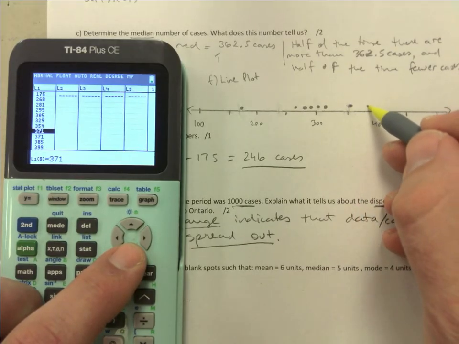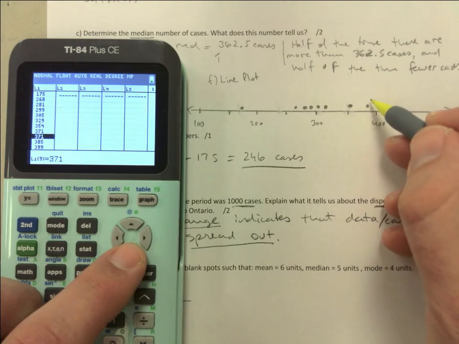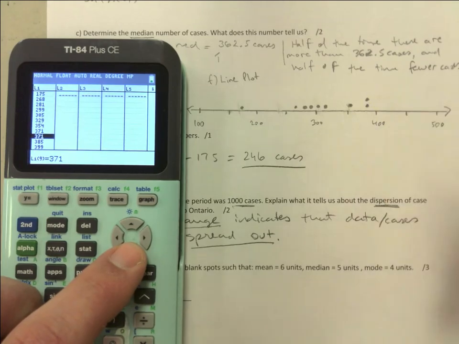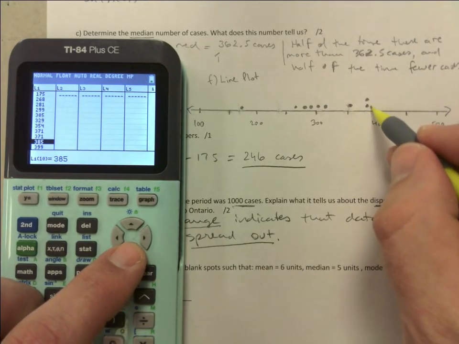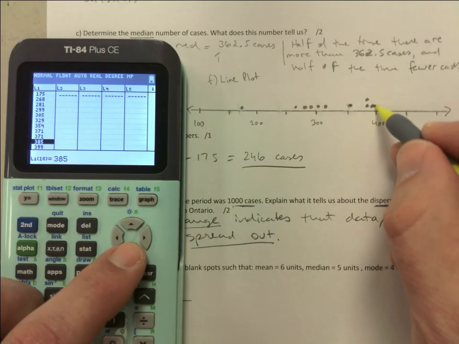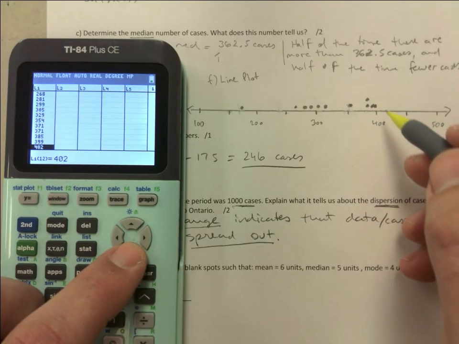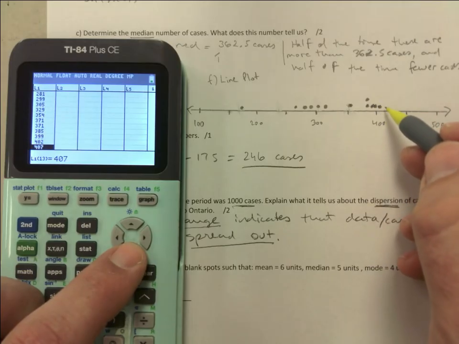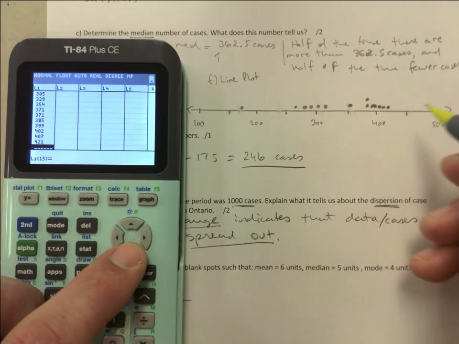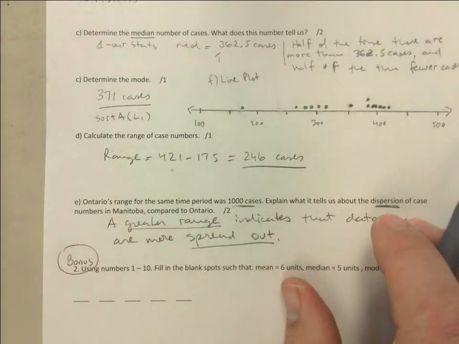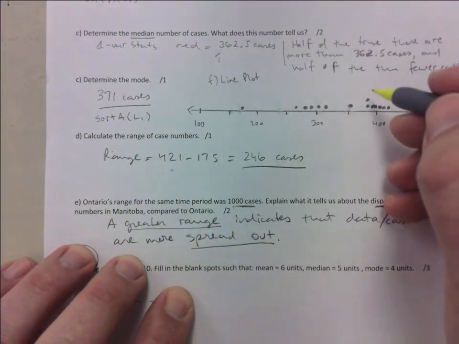371. So 371 shows up 2 times. Okay, so it should have 2 there. 385 is right about there. 399, and sometimes it's a little hard to make sure it fits perfectly, so make sure you erase if you need to. 407, 421, and that's it, right? And so this is your mode.